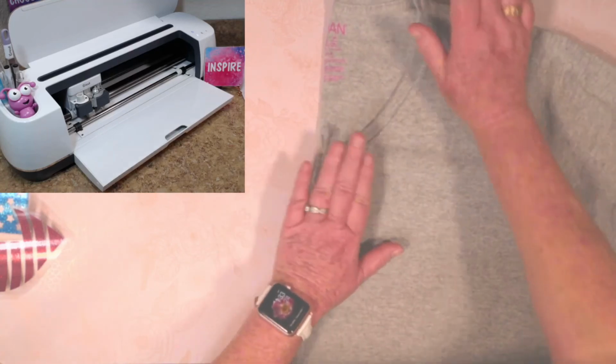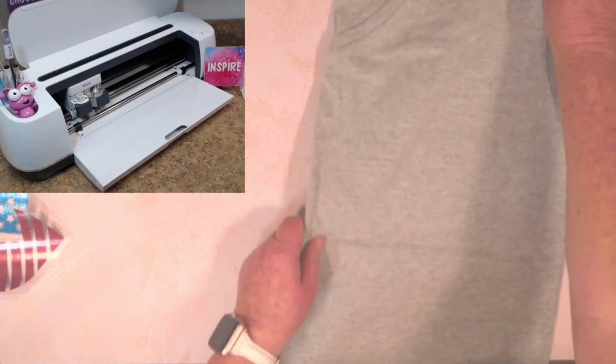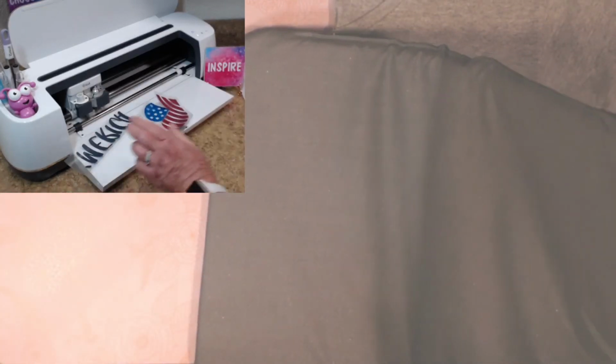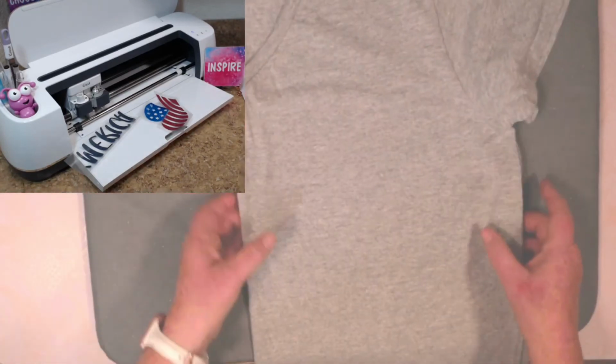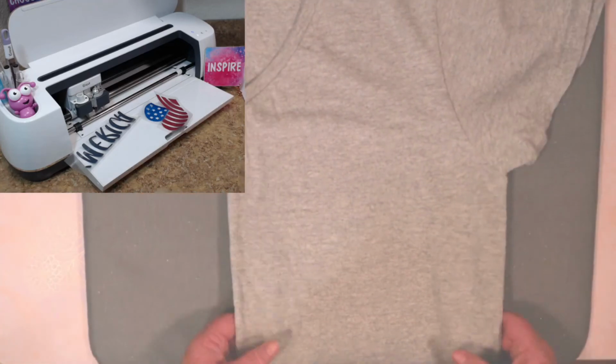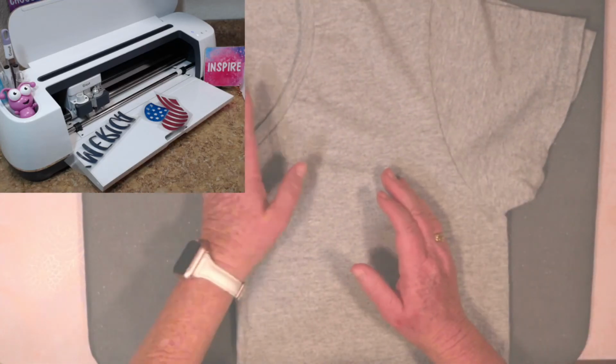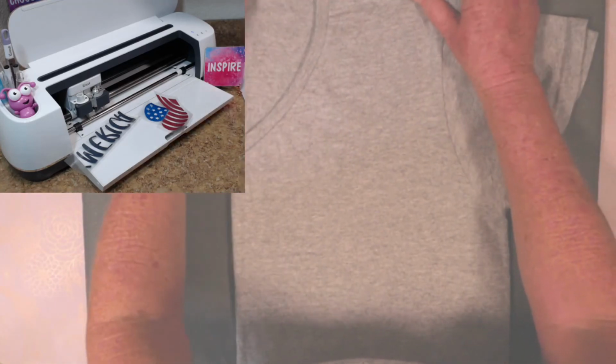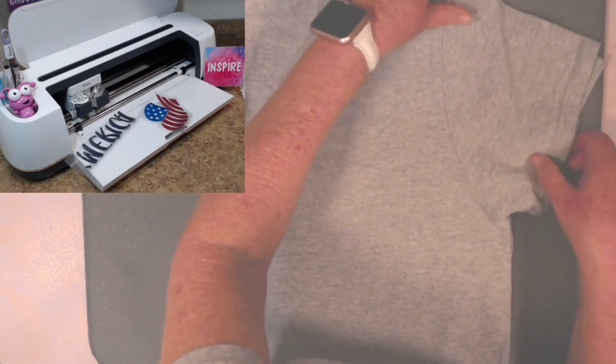And then also, before I start, let me get my mat. What I'm going to do is just gently iron. I folded the t-shirt in half to get a middle center line. So you fold your t-shirt sleeve to sleeve.